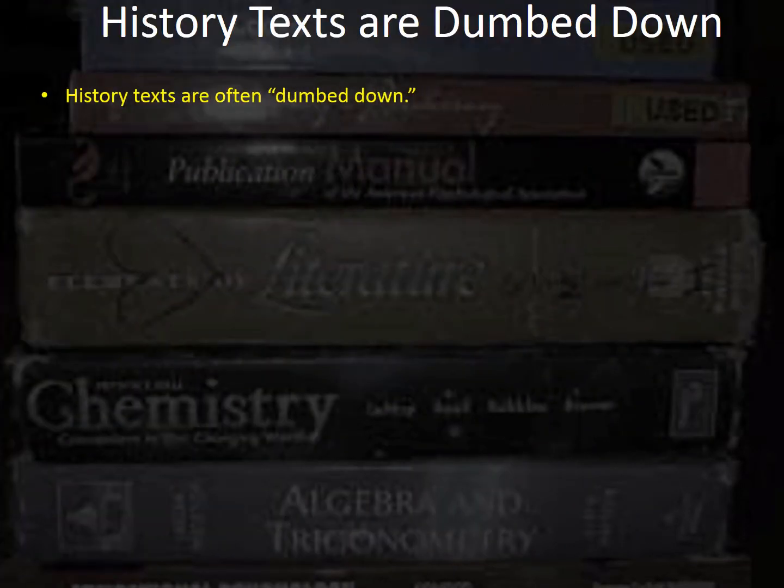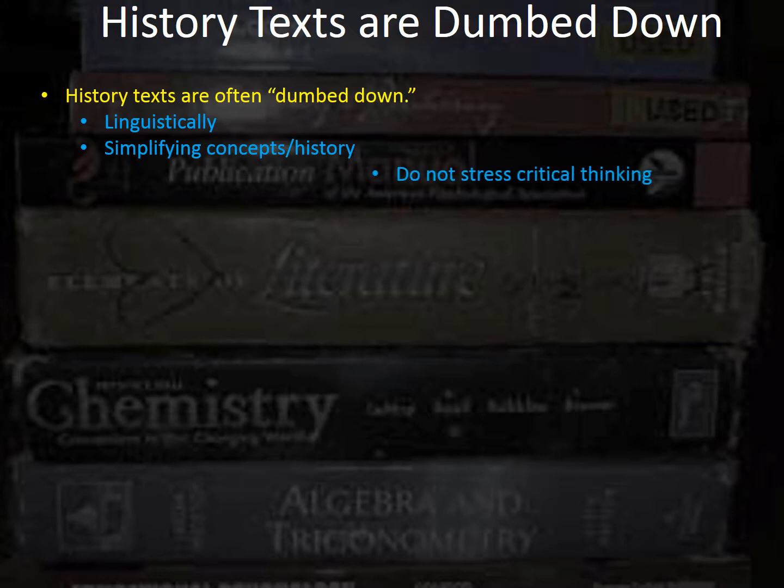History texts often have a tendency to be dumbed down. They are dumbed down linguistically. This unfortunately often forces authors to oversimplify history. Our text points out that critical thinking questions in history texts often do not test critical thinking at all. The authors give an example of a photo that shows extreme poverty, and then a question that asks students to state what evidence the photo gives of the depth of poverty.